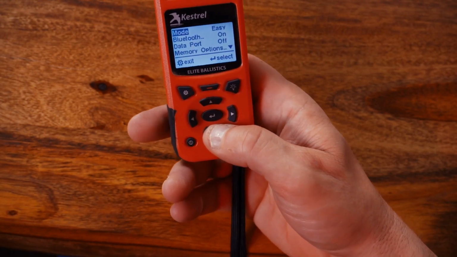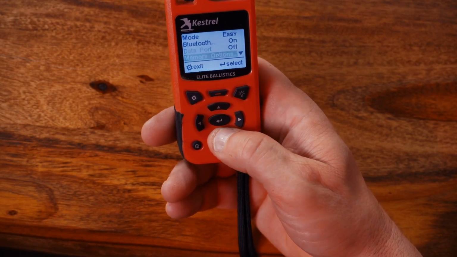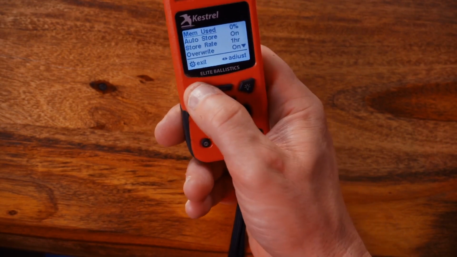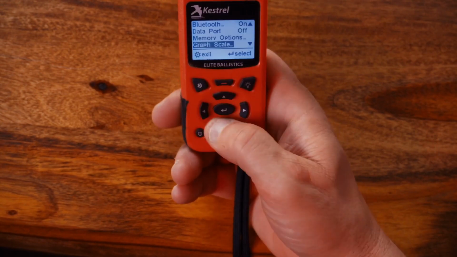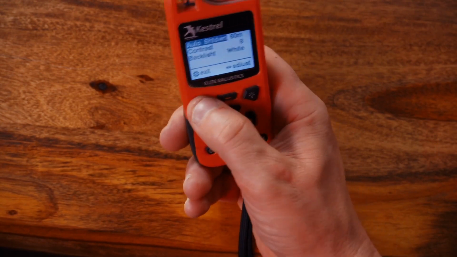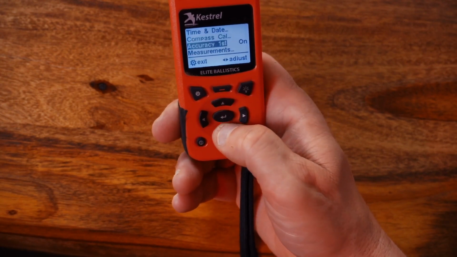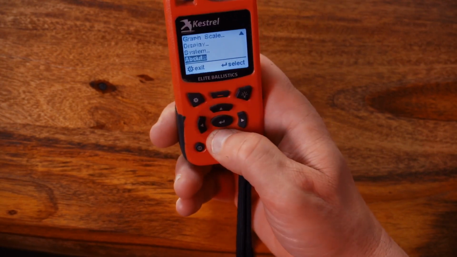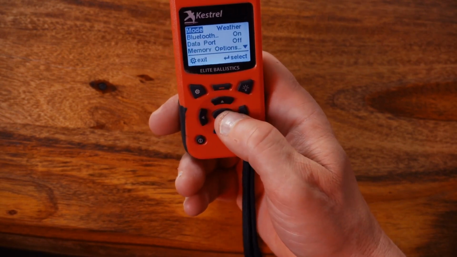Just scrolling down on this menu window, we come down: Bluetooth on or off, data port, you're probably not going to use that, memory options, graph scale, okay, display is where you put your backlight and stuff, system, compass calibration, time measurement, okay. Now, the last one is weather mode.